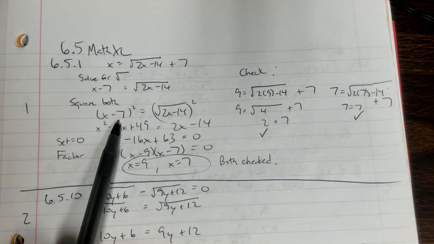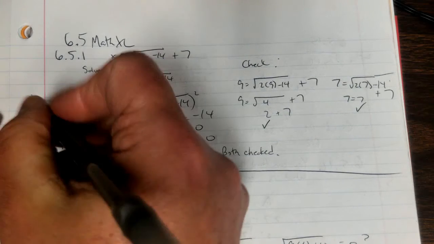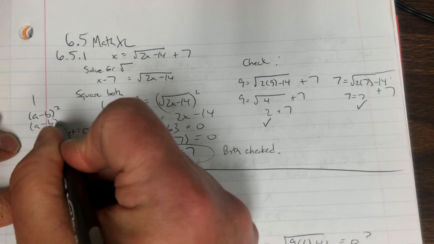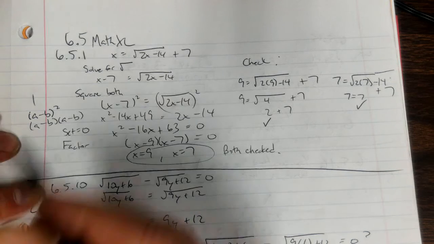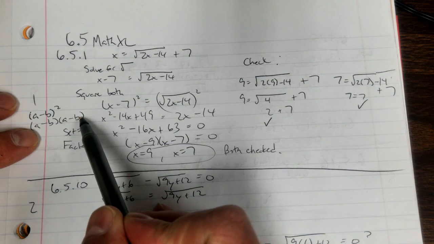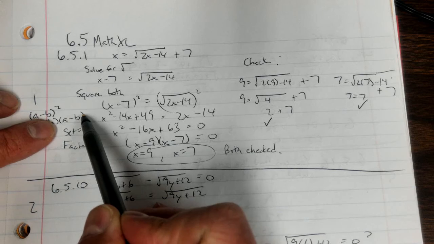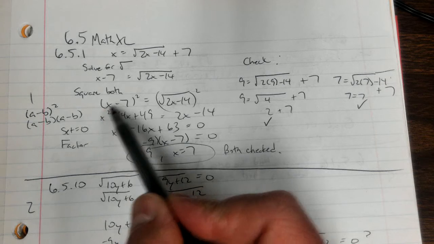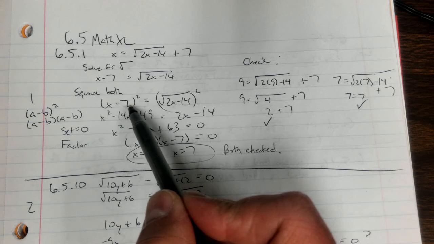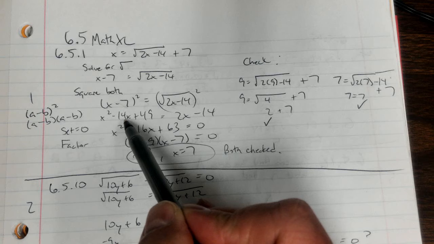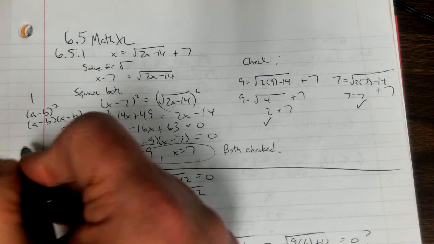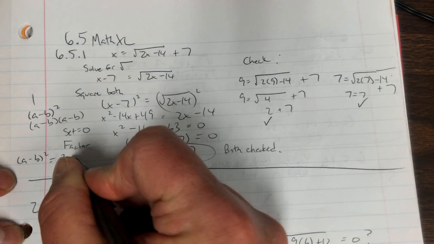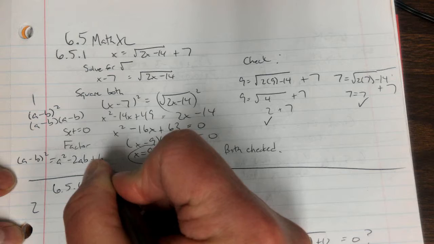Now this is where you're going to need to remember FOIL. Basically, if you have a minus b squared, that's the same as a minus b times a minus b, and do FOIL. First times first, outside times outside, inside times inside, last times last. Or you could square the first one, double the middle, so negative 7x doubled is negative 14x. So we can write it this way: a minus b squared equals a squared minus 2ab plus b squared.